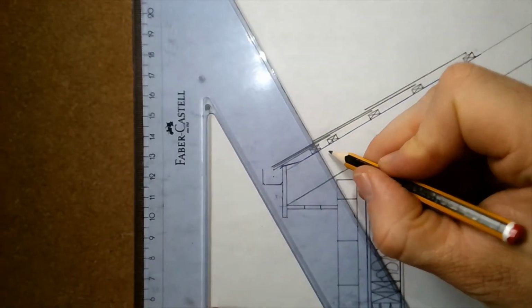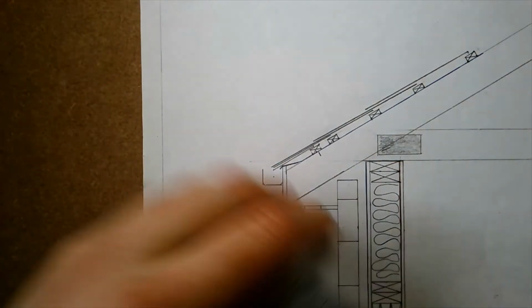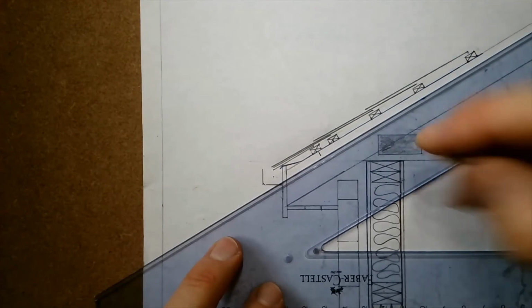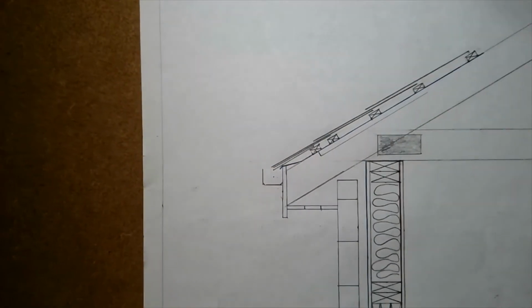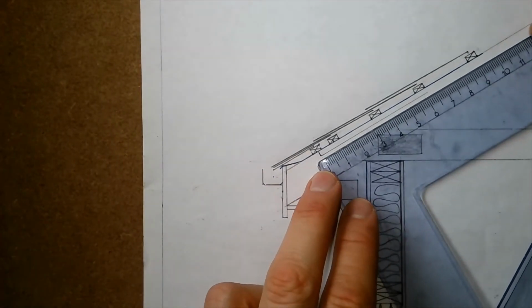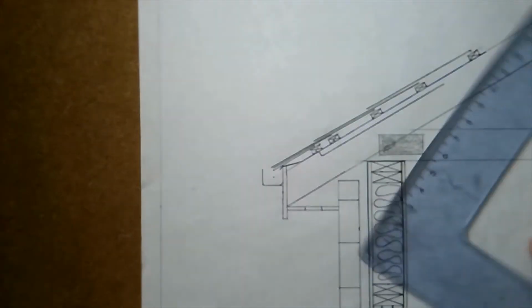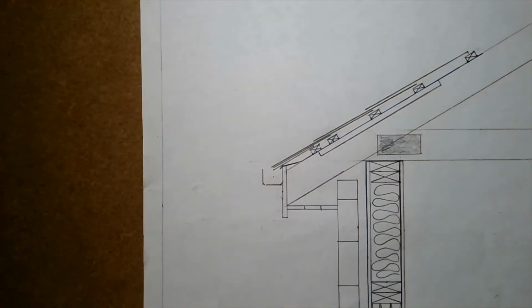So we'll draw our eaves ventilator into place here. So basically a rectangular piece. We've looked at photographs of these ventilators, 30 millimeters, so 3 mil that way, and extending on 700 millimeters that way. So there's our eaves ventilator. That will stop any wool insulation blocking that off.